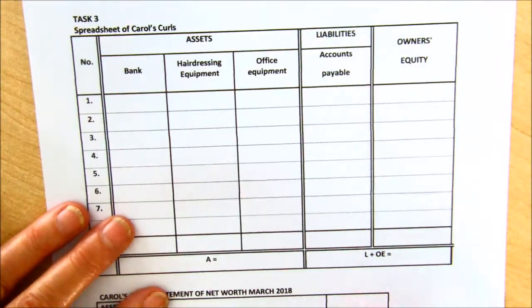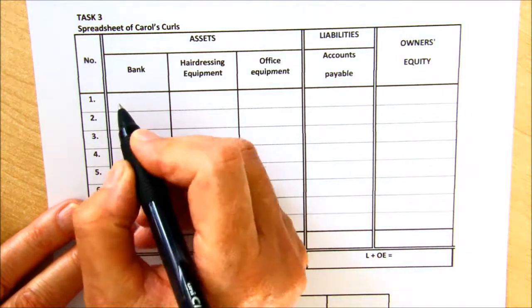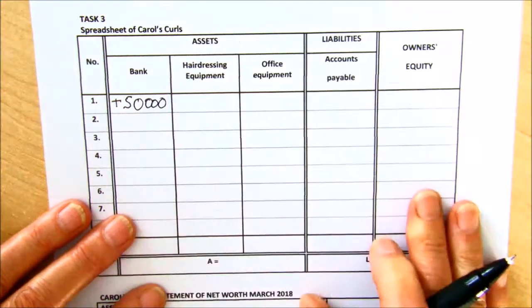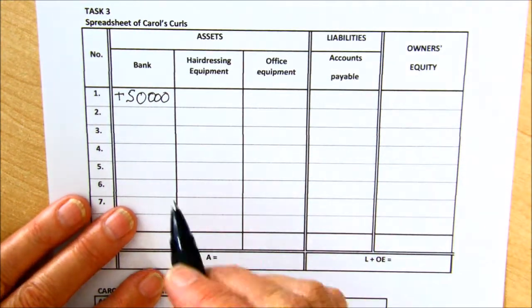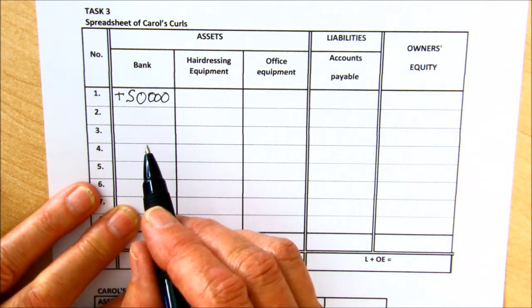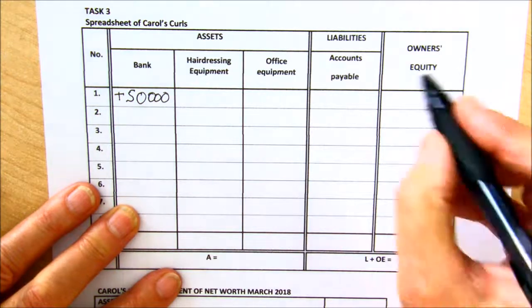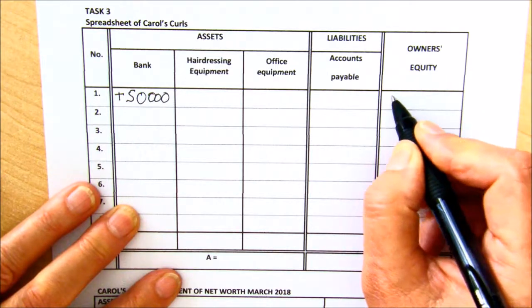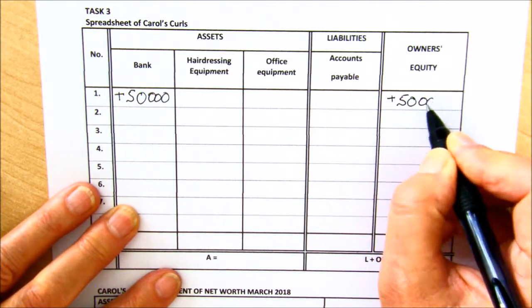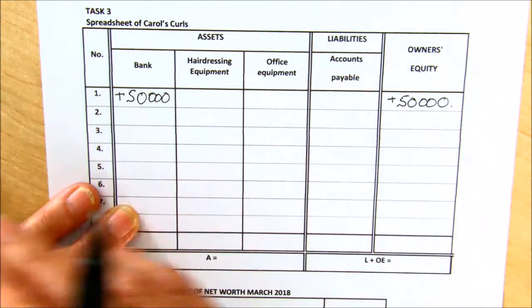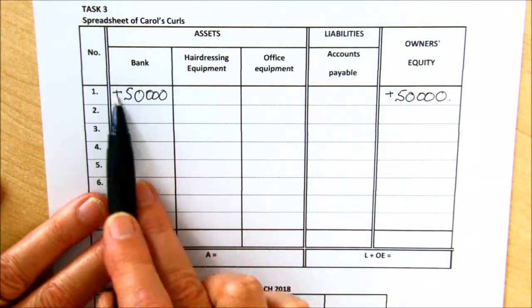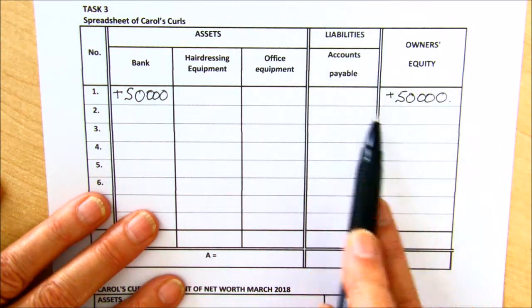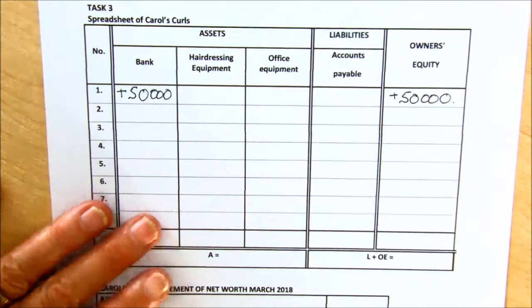So if we look at our spreadsheet, we're going to say, right, she's put $50,000 into the bank. So the business's bank account is going to increase by $50,000. However, it's important that she keeps a record of how much money she has put in, which we call her capital. And so her capital is part of the owner's equity, and her capital, her investment in the business, is now $50,000. Go back to the accounting equation. The business has now got assets of $50,000. They've got it in the bank. There are no debts, and so her worth of the business is $50,000.